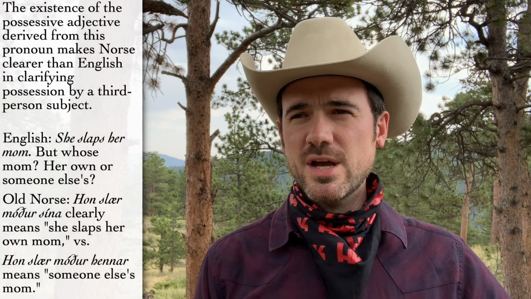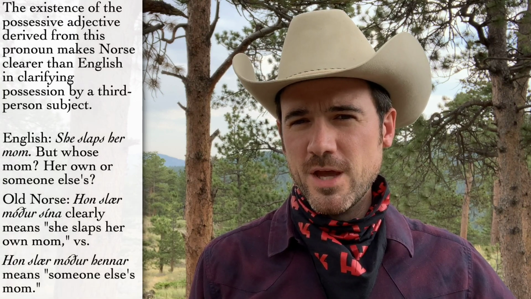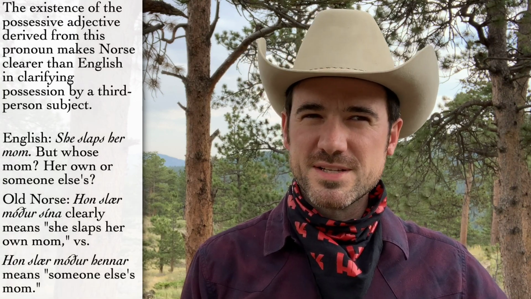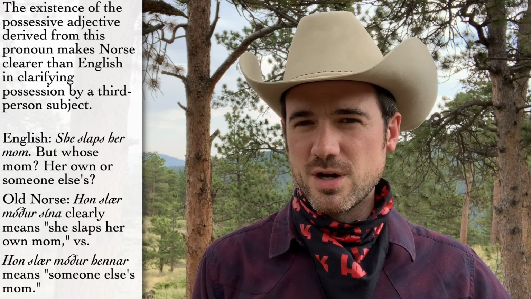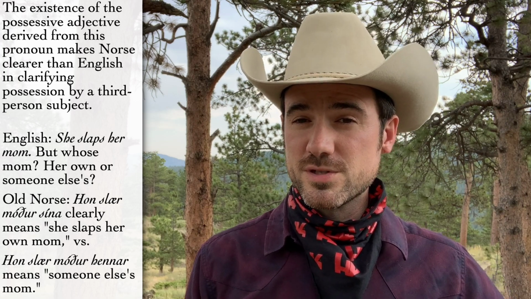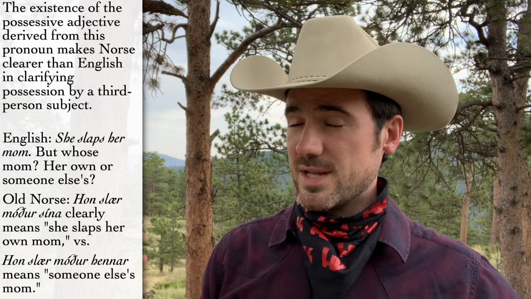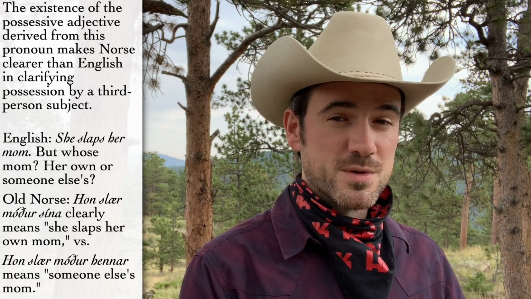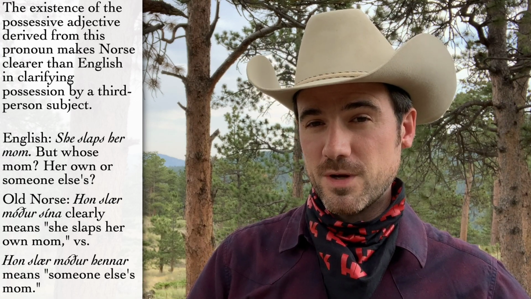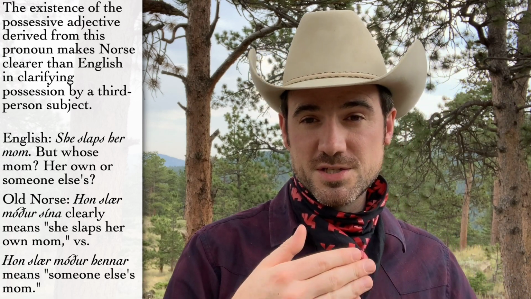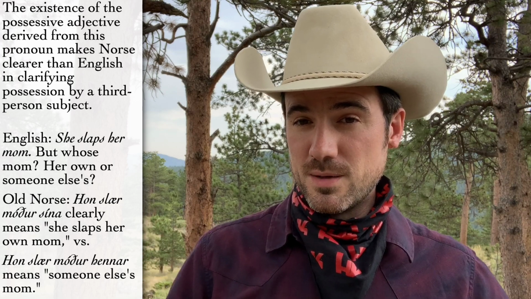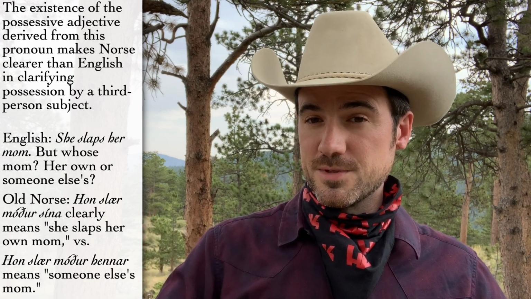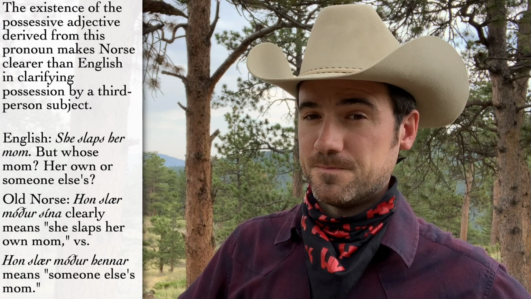ambiguity in English. So for example, in English, if I say, she slapped her mom, you don't necessarily know, unless something's been established from earlier in our conversation, if the person who was slapped was the mother of the woman doing the slapping or was somebody else's mom, right? Is it Claire slapped her own, Claire's mom, or Claire slapped somebody else's, Katie's mom, right?